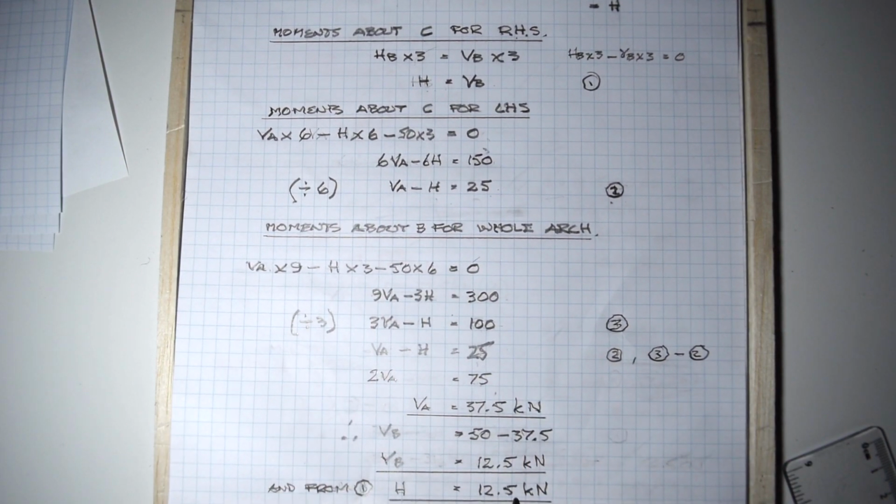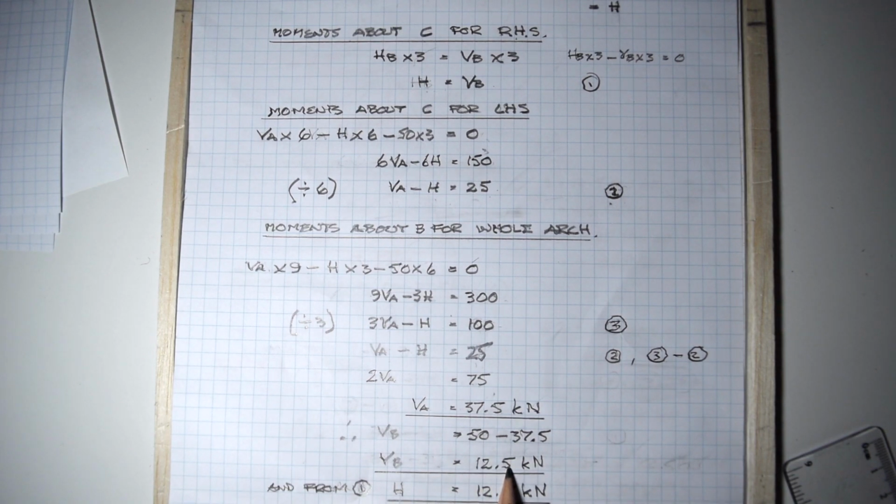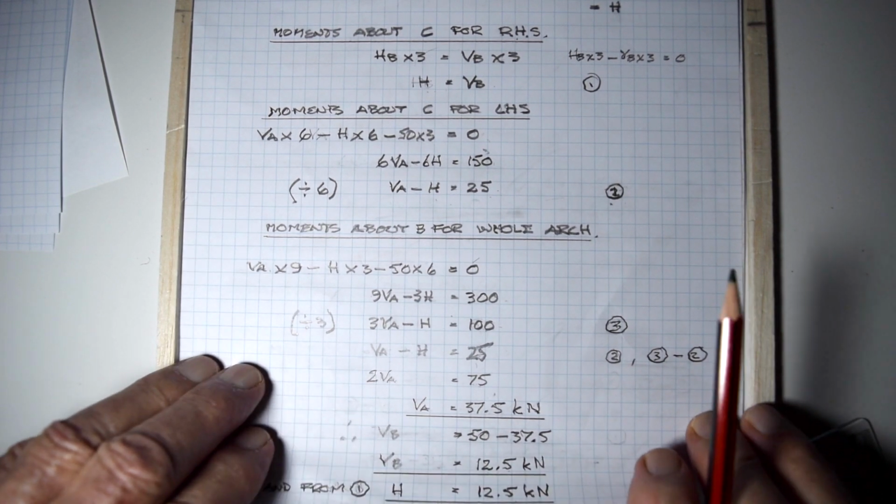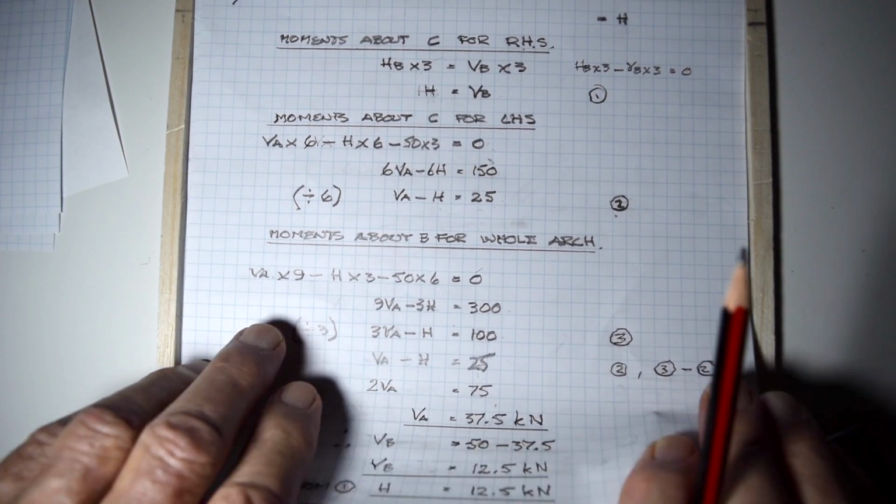H is 12.5, VB is 12.5, and VA is 37.5. So there we have it. The two H's are equal, and VA 37.5, VB 12.5 kilonewtons. That answers the first part, not that difficult.